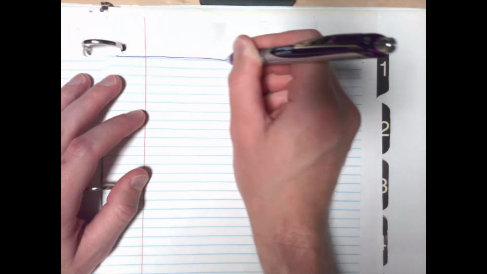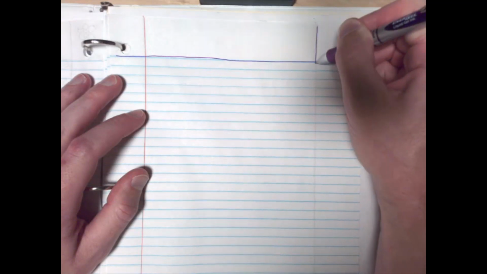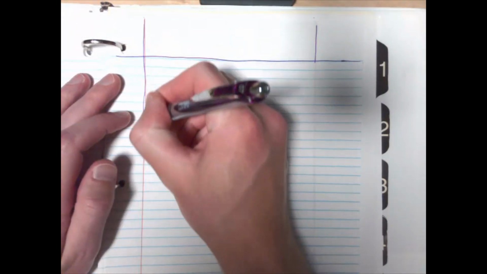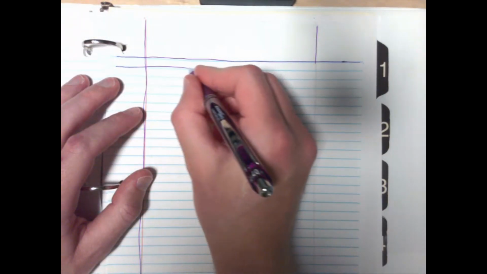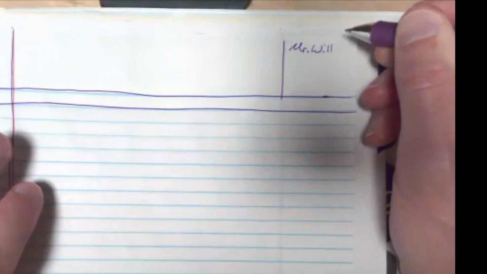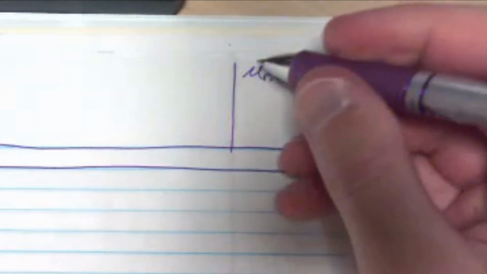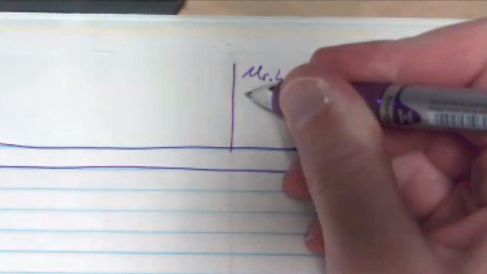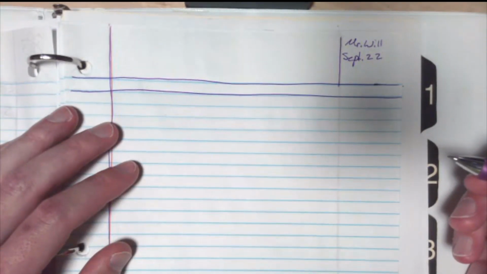So now to start, remember we need to set up our notes. So we're going to draw our lines across here, one there, draw this one here, all the way down. Okay, and then I draw a little one right here. All right, so now I'm going to put up here Mr. Will. And when you guys take these notes, it's going to be Tuesday, September 22, 2020. All right, so this is up here.